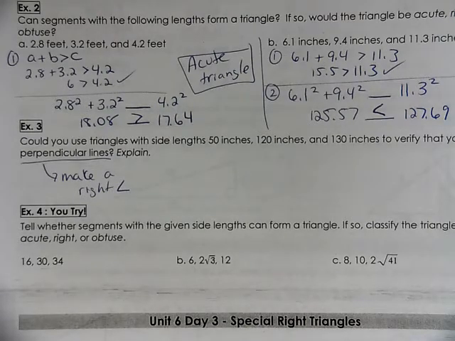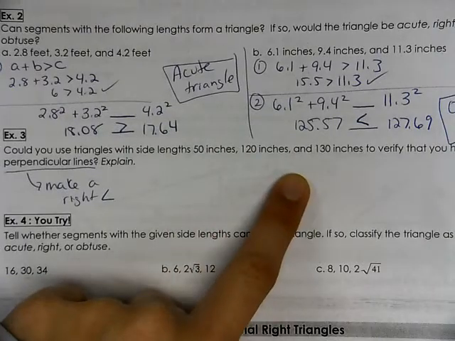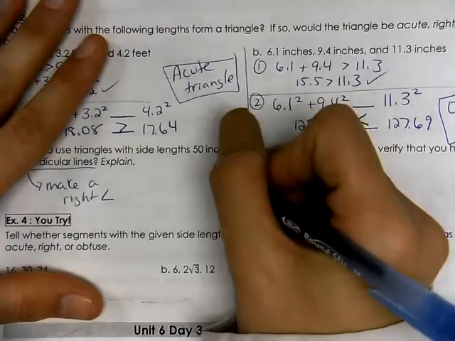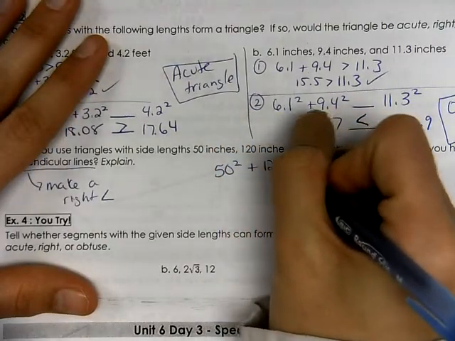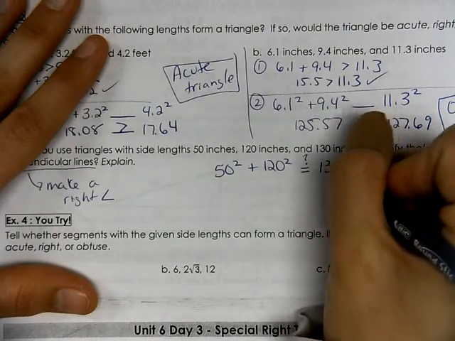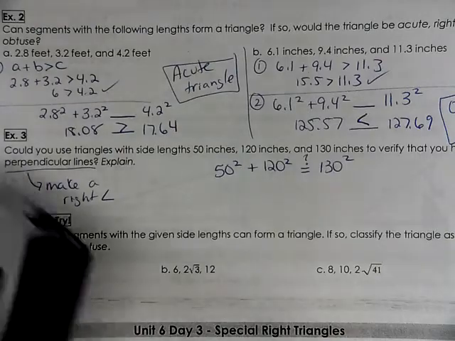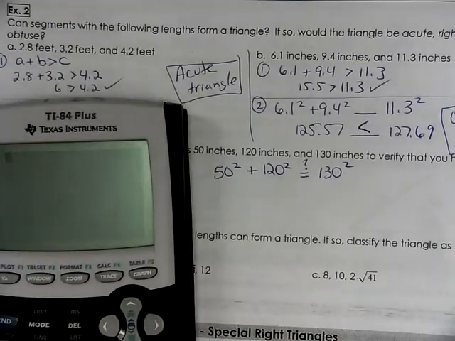Because then the lines will be perpendicular. So let's check. I'm not even going to check to make sure that they can make a triangle. Let's see, is 50 squared plus 120 squared equal to 130 squared? If they are, then we have a right triangle, and then we have perpendicular lines. If they're not, we don't have perpendicular lines.